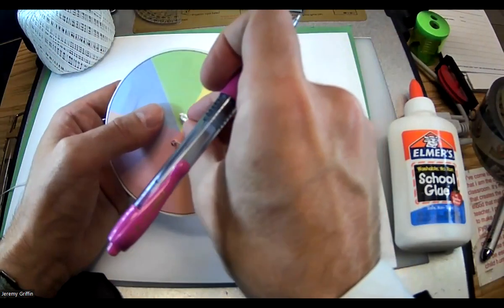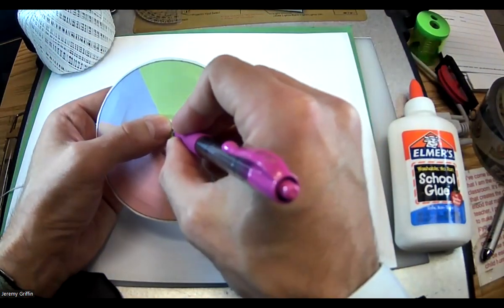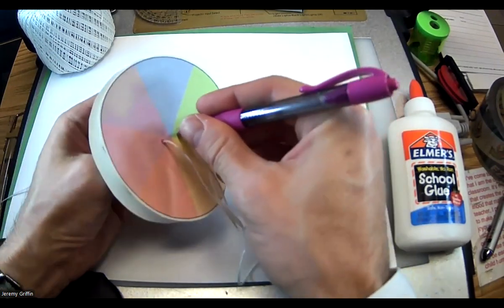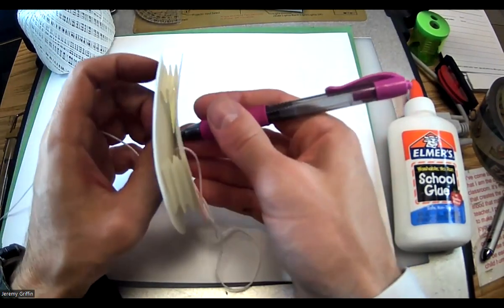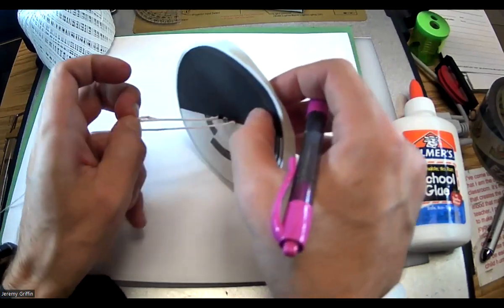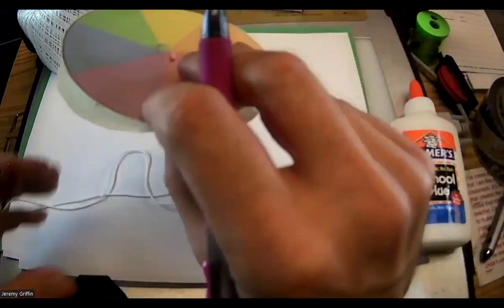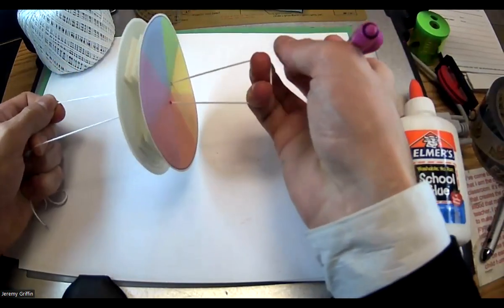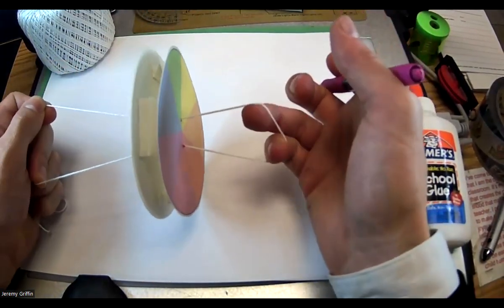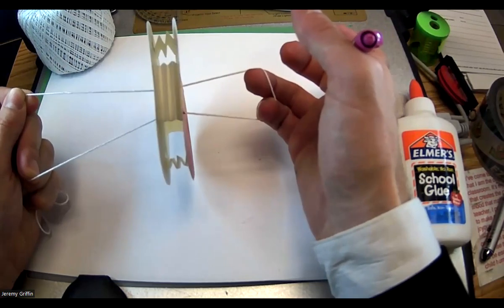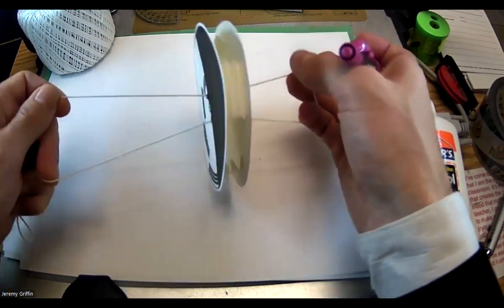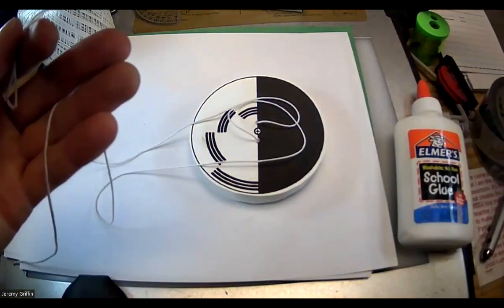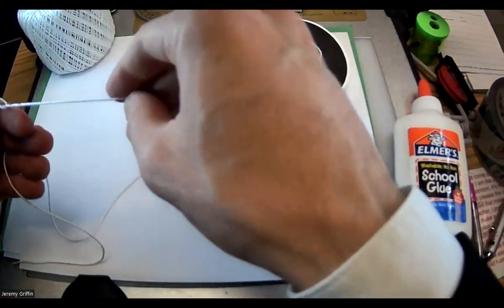And then get it straight back through here. All right, so now I have a complete loop. It goes through just like that. You guys see it's like that? Okay. You guys can do that, right? Okay, and then both ends over here, I'm gonna tie a knot.